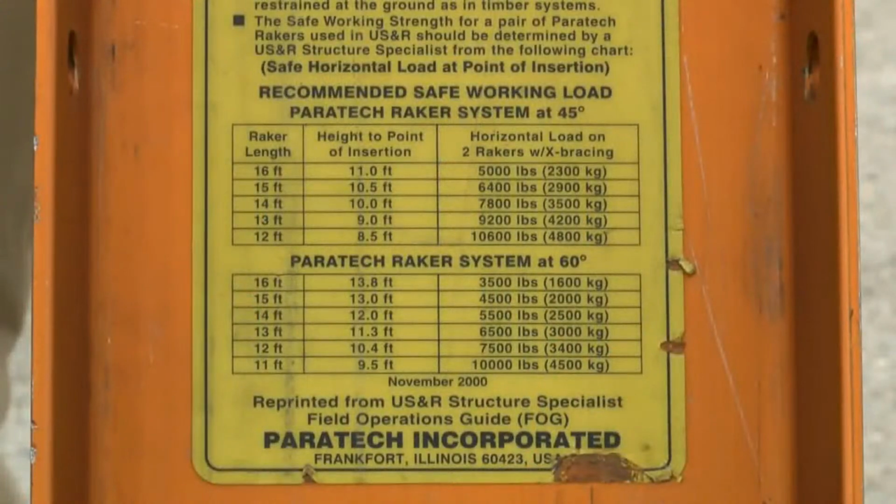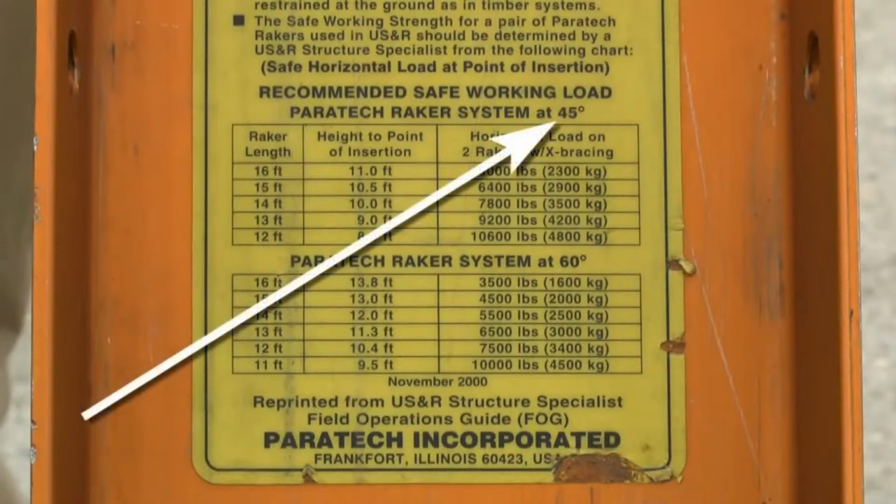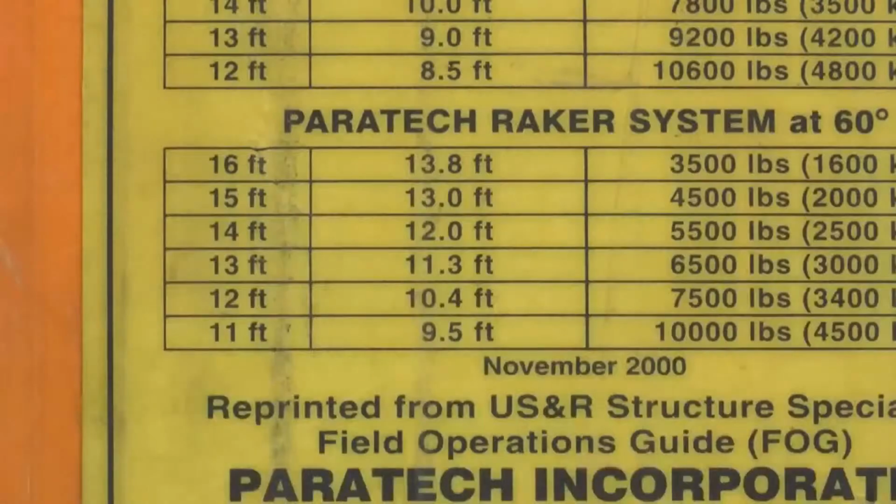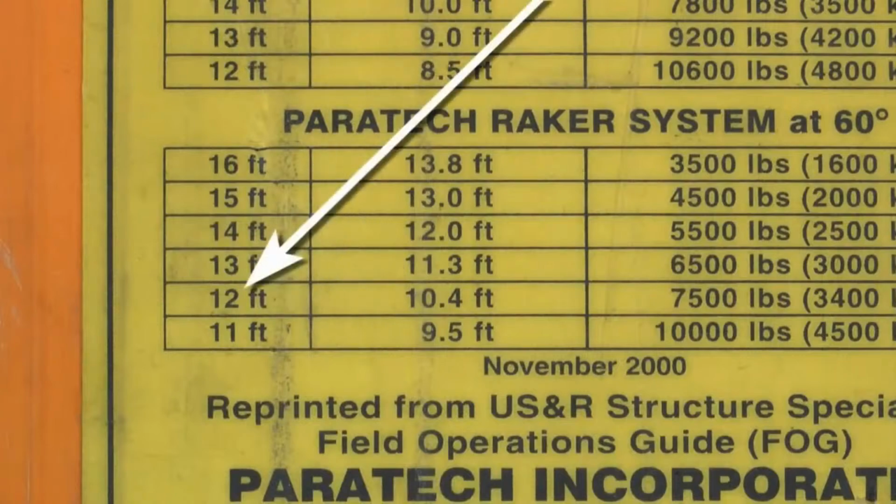After taking the insertion point measurement to the raker table on the raker rail, they will decide whether a 45-degree or 60-degree raker will be erected. In this case, they will build a 60-degree raker. They choose a lower raker table on the rail and slide their finger along the second column until they find the insertion point measurement of 10 feet. Now they slide their finger to the left column. That will give them their raker length. In this case, a 10-foot insertion point will give them a raker length of 12 feet.